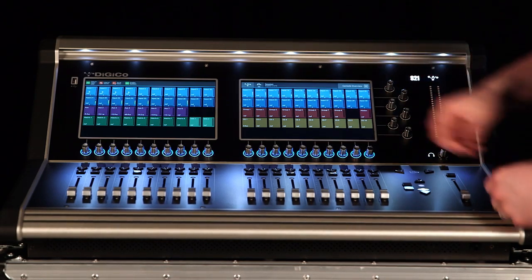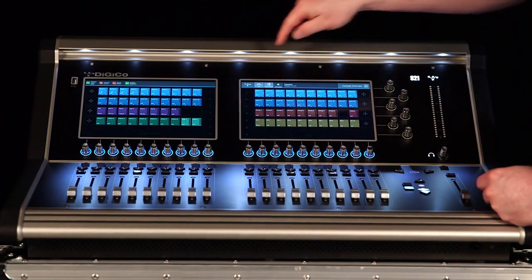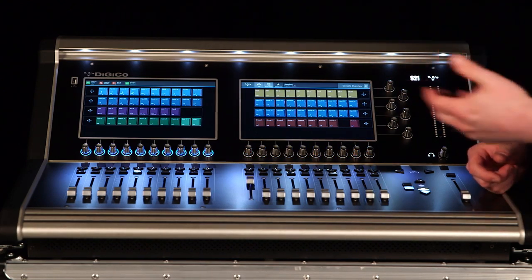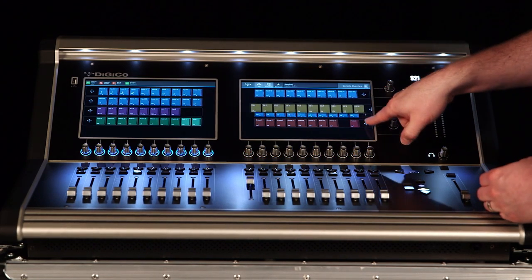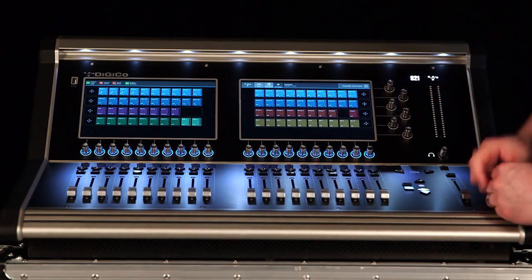First off, you can move banks around. So if you put it in the edit mode, I can actually come in here and I can swap banks. So now I could move my VCAs maybe up to the top. Maybe that's the first thing I want to see. Or I can move these between screens. So I can actually move these left and right.